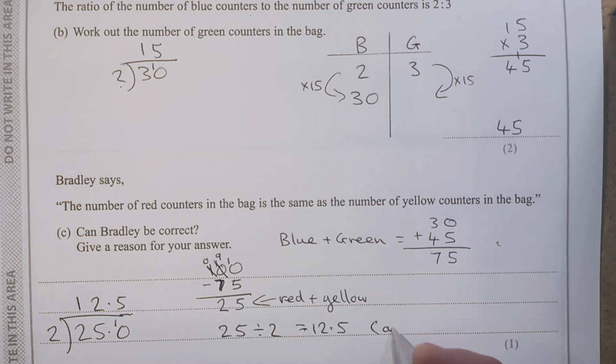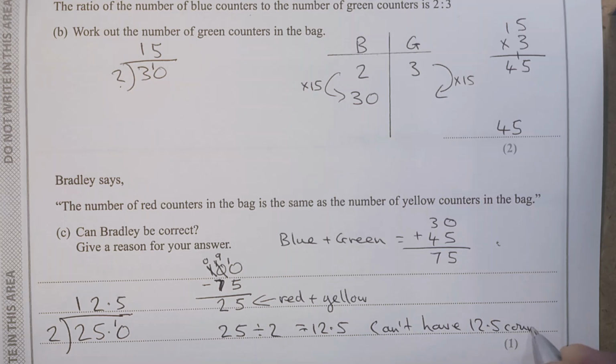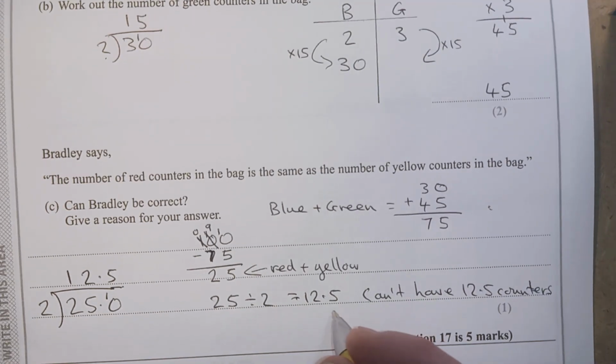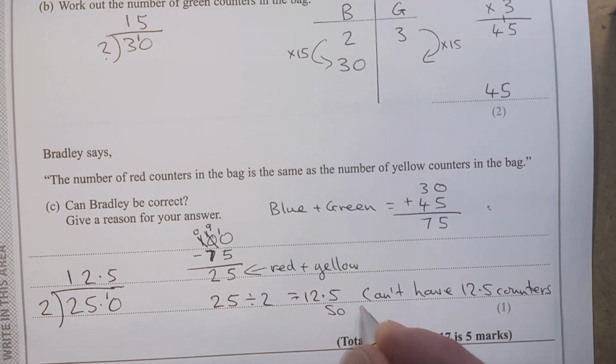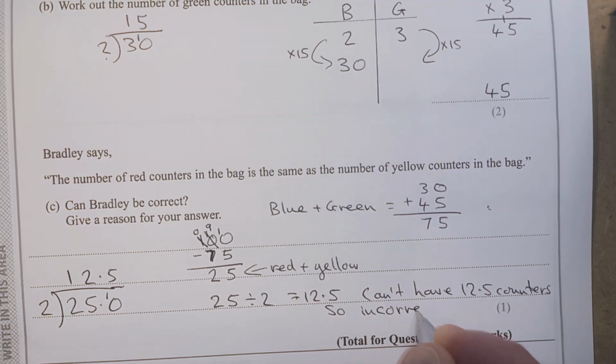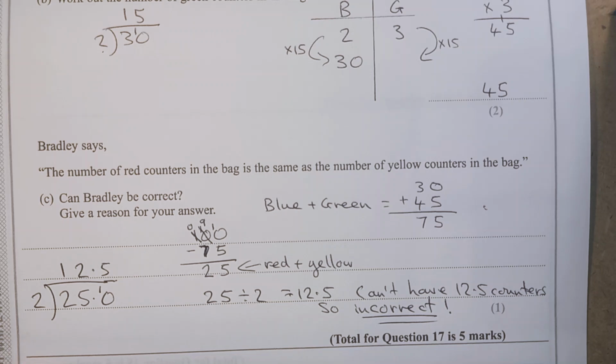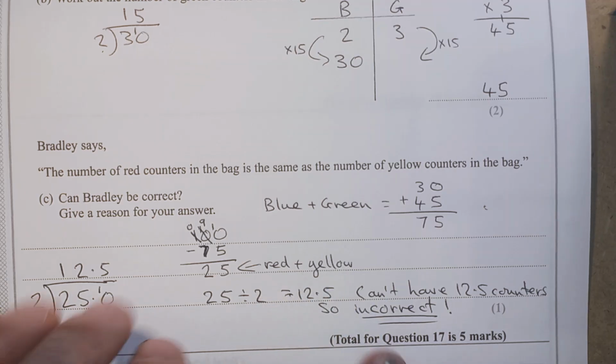So we can see we can't have 12.5 counters unless you cut them in half. So can Bradley be correct? Incorrect. Anything to that effect, you could say because this is an odd number, we can't have the same number of reds and yellows. Something along those lines.